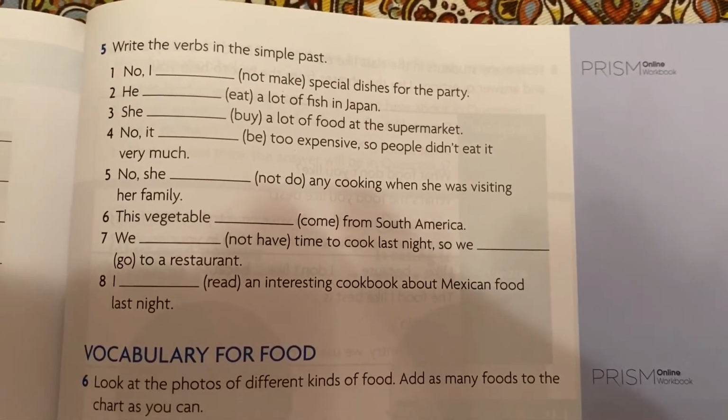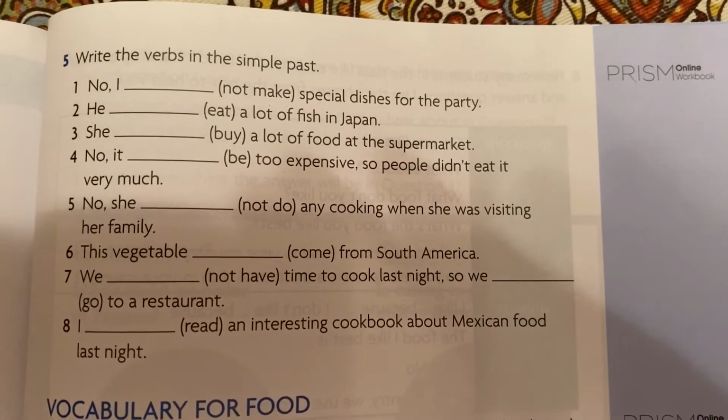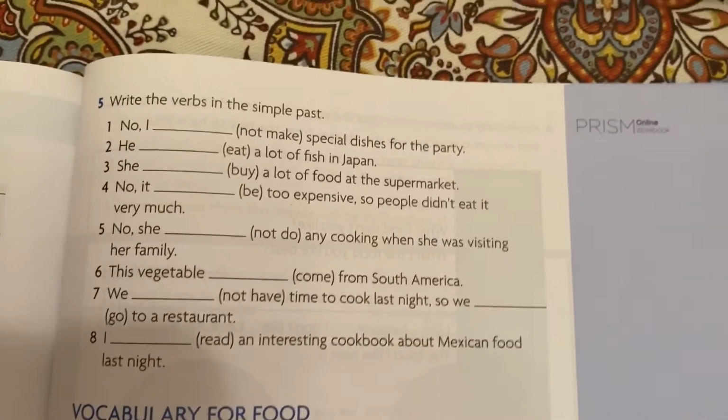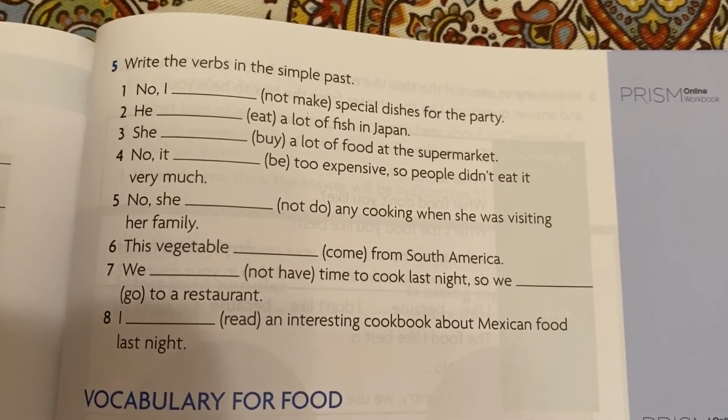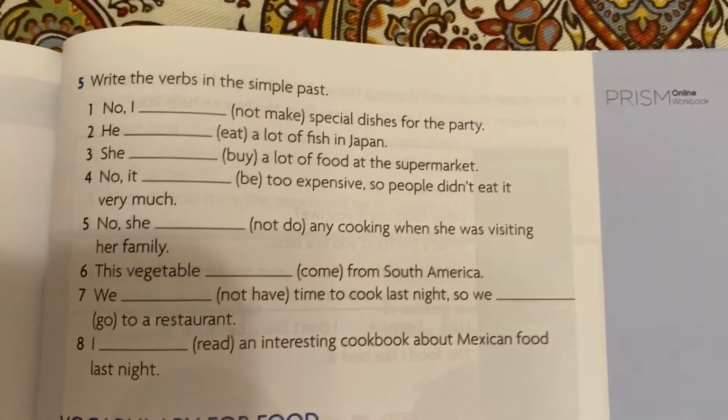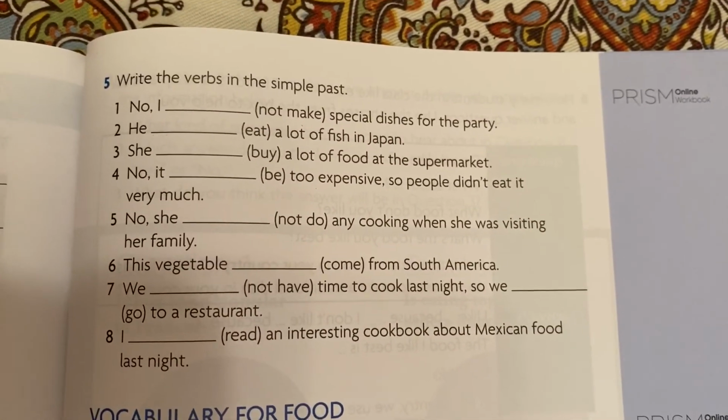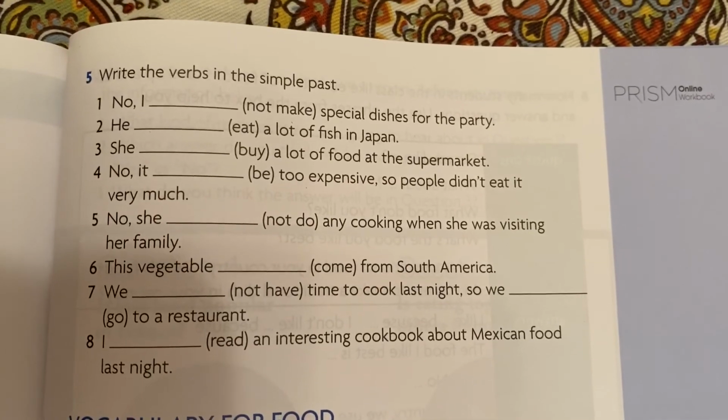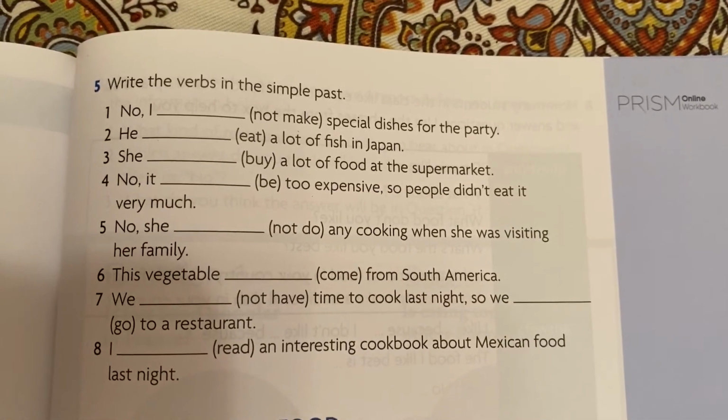Finally, complete the top of page 157. Write the verbs in the simple past. Again, watch out for irregulars. And if you need help, always use these red boxes. If you have a question, they provide the answers. Pause the video here, try your best on 1 through 8, and press play to see the answers.